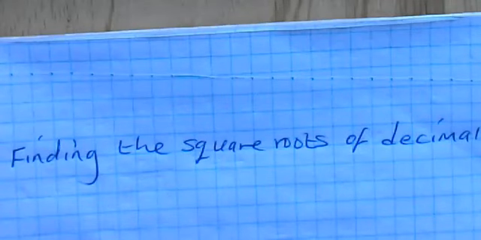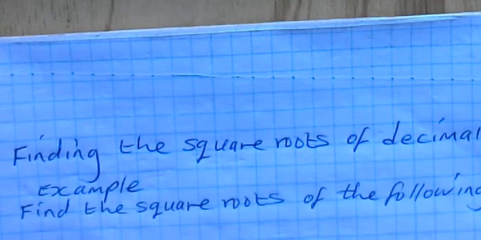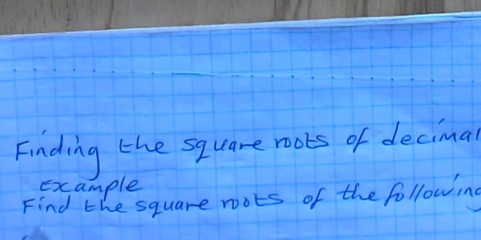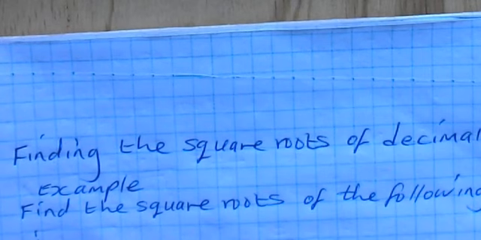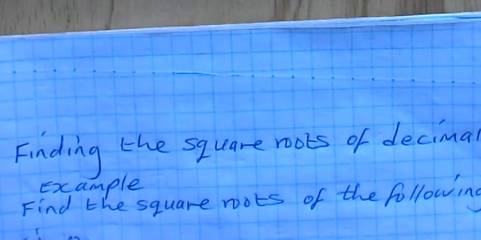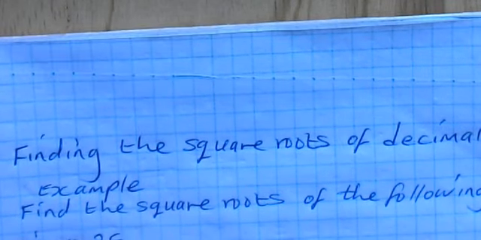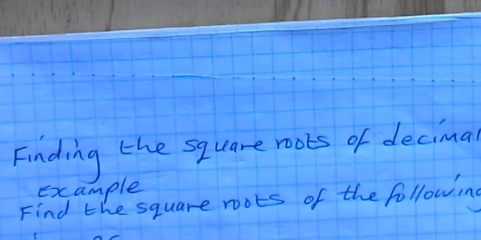This is how we find the square root of decimal numbers. And I have an example here with me. Find the square roots of the following. Let me start with the first one. Roman 1, 0.25. I want to find the square root of 0.25.